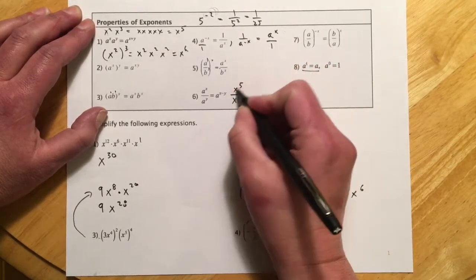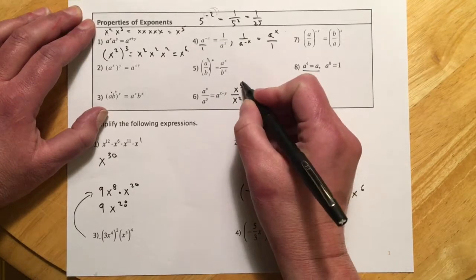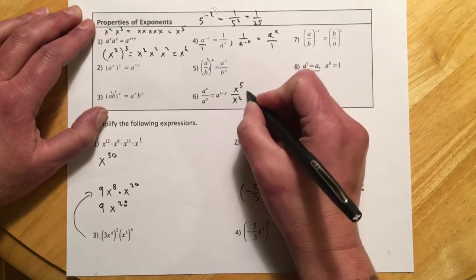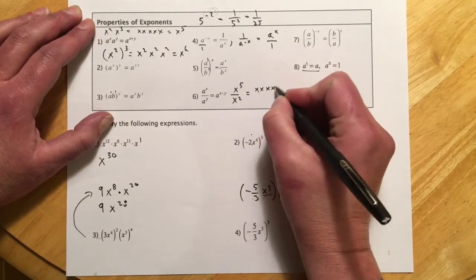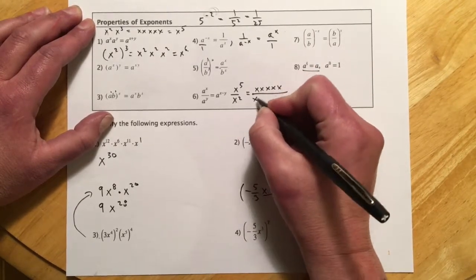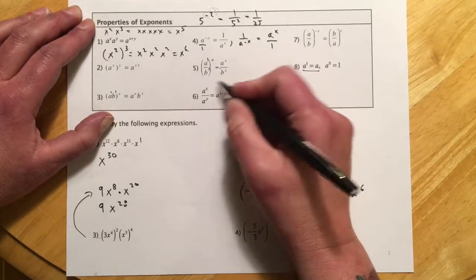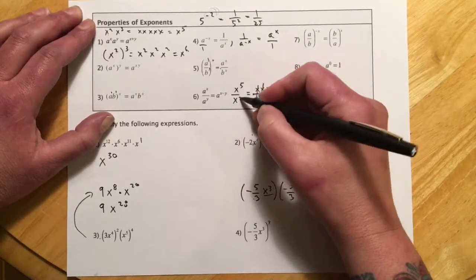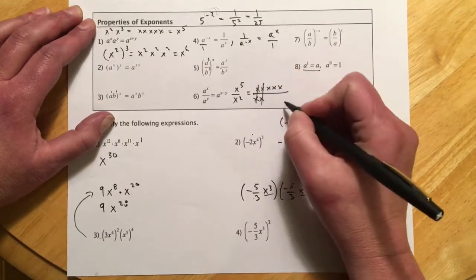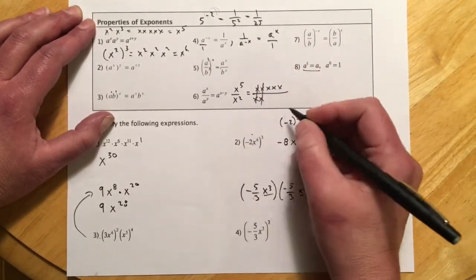So this says I subtract the exponents and I get 5 minus 2, which would be x cubed, or x to the 3rd. So the top is really like 5 x's, right? The bottom is really like 2 x's. So in my head, I don't really do this. I just think of it as canceling. So if I have 5 up and 2 down, it's going to leave me 3 up top, or x cubed.